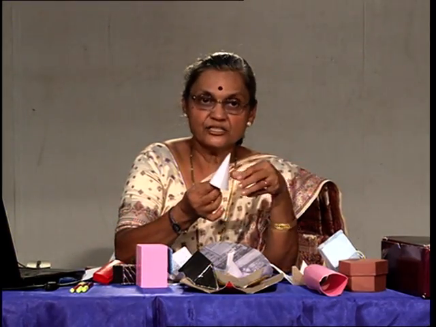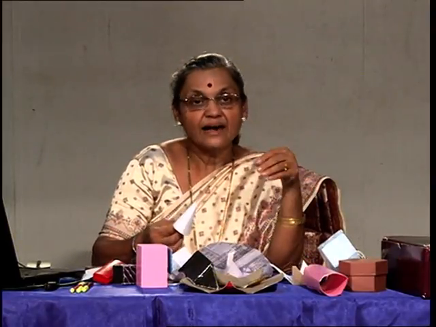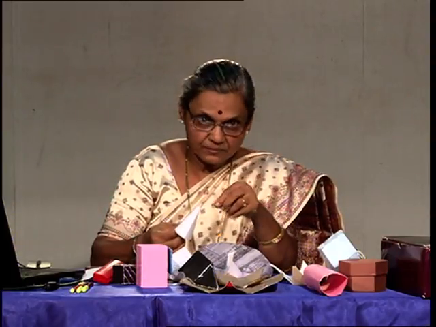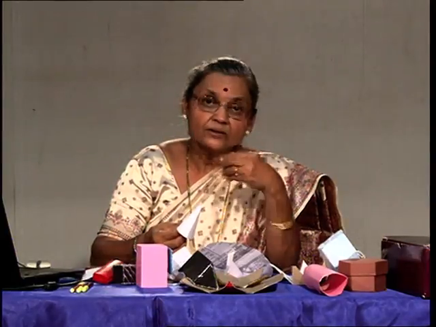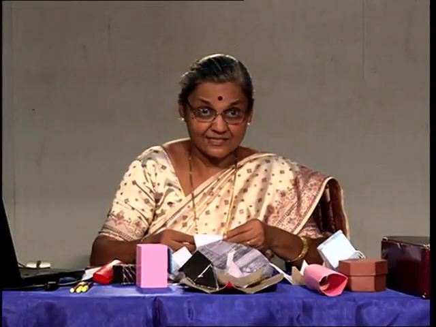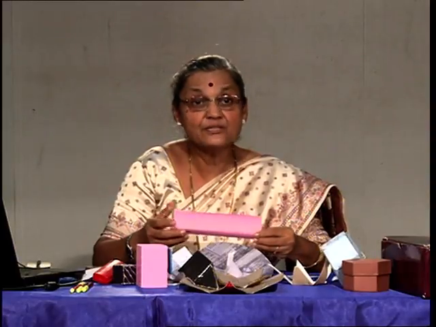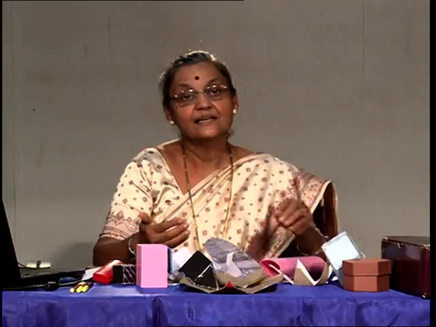And here again we can ask the child to prepare a table for all these shapes and write the number of edges, number of faces and number of vertices in that table, and they will check for which type of shape there is no vertex. For the cylinder, they will say that there is no vertex, that means 0 vertices. Then how many faces are there? They can say one curved face and two circular faces.